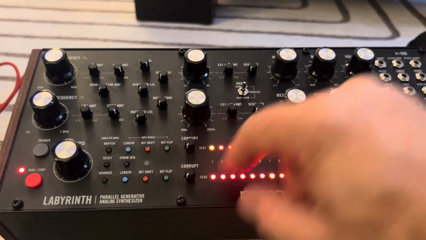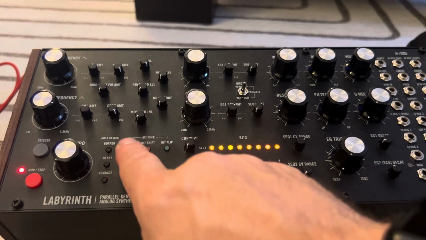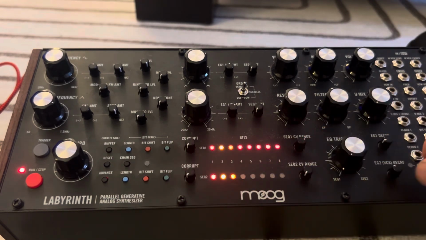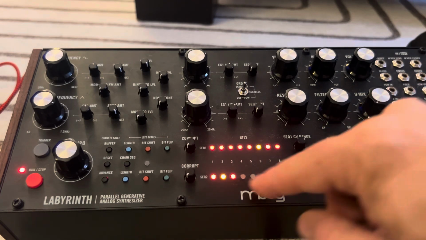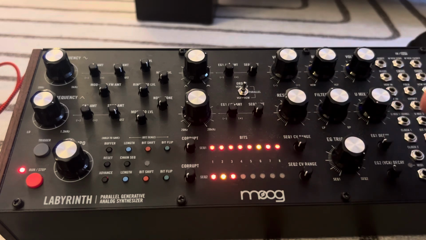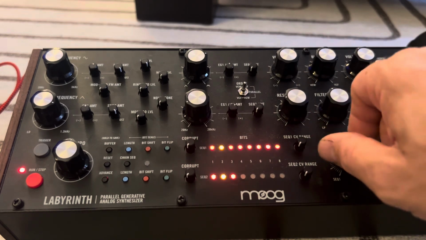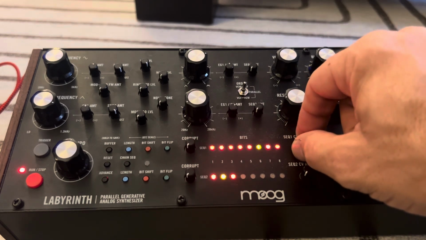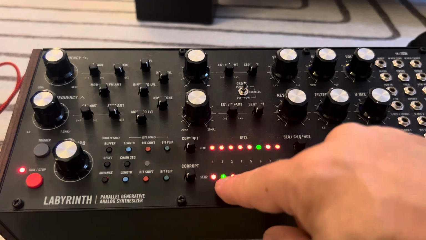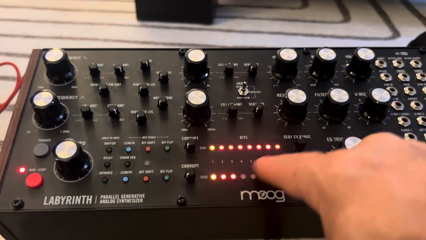Now here's the other weird one. Watch this. I'm going to move the length of this. We're just listening to sequence 1 right now. This is sequence 2, but it only has 3 notes, but it is, right?